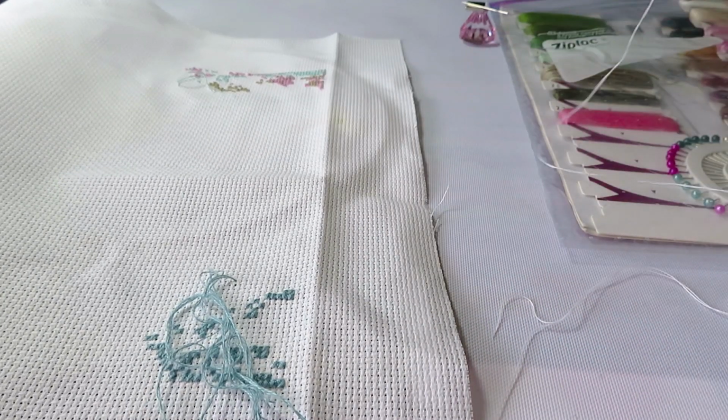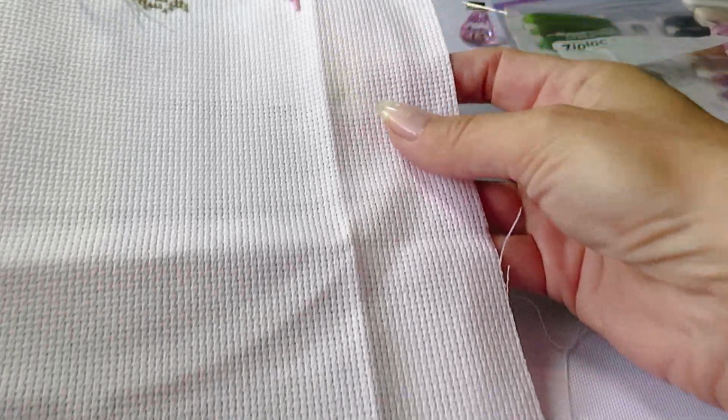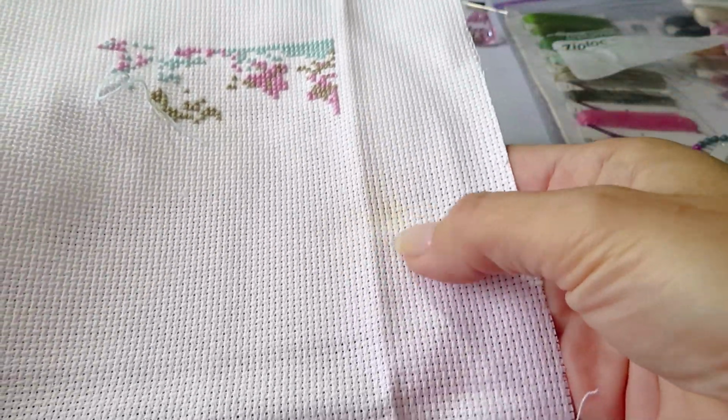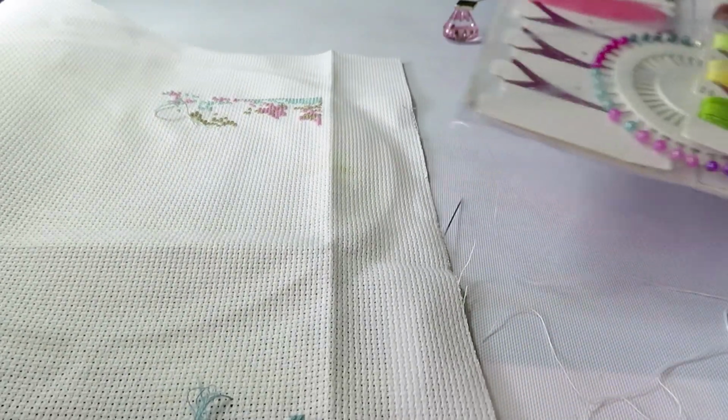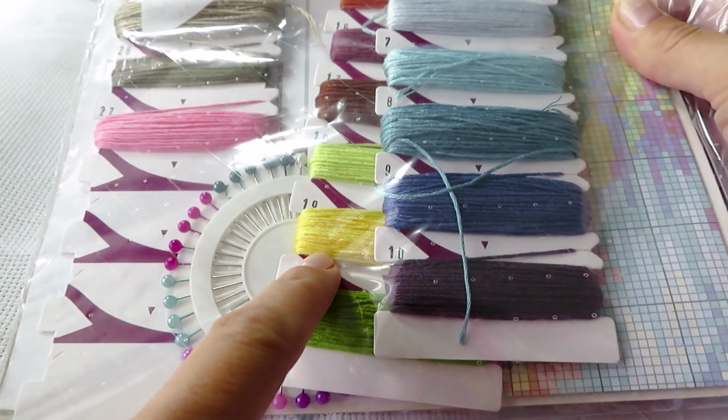The other thing I found when I started to work is that I have a stain in here, a yellow stain. I think it's visible for you, and I believe that stain came possibly from this yellow color.